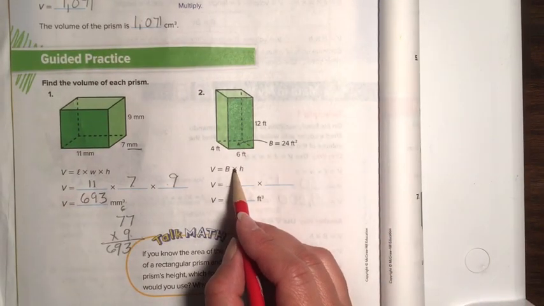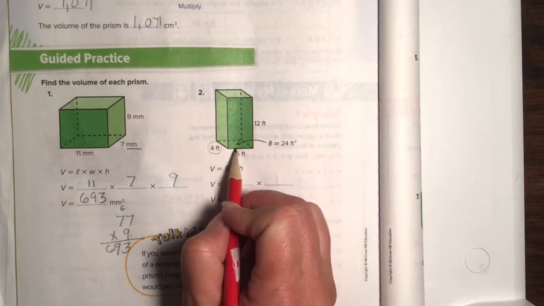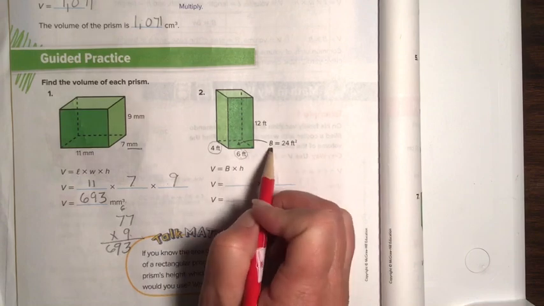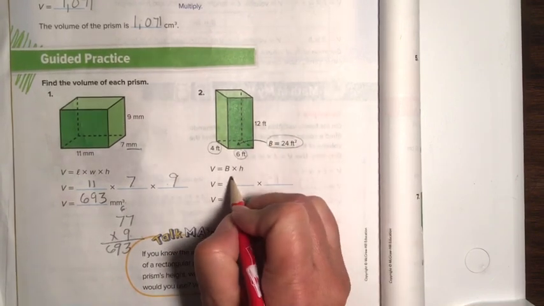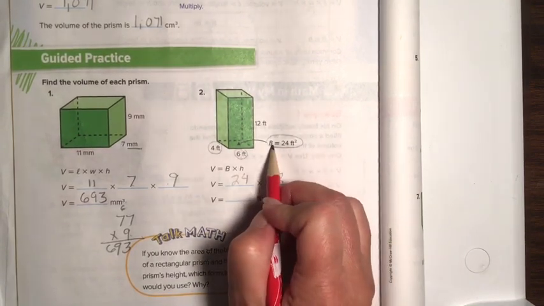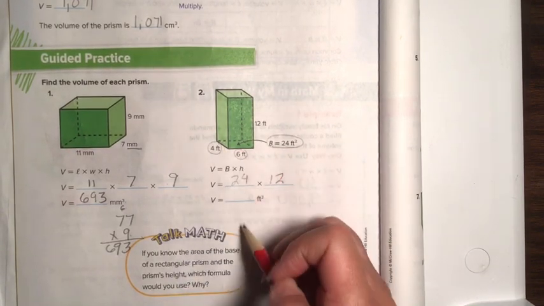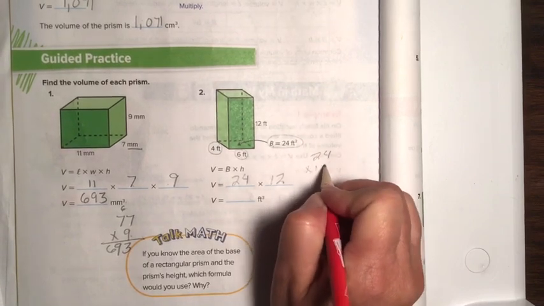All right, number 2. Oh, they just had the base times the height. Look what they've done here. They've already gone through and combined it with the associative property, 4 times 6, and they tell you that the base is 24. So we're going to put 24 times 12. Whenever you see B, they're just trying to tell you base. They've already done half the problem for you. So let's do 24 times 12.